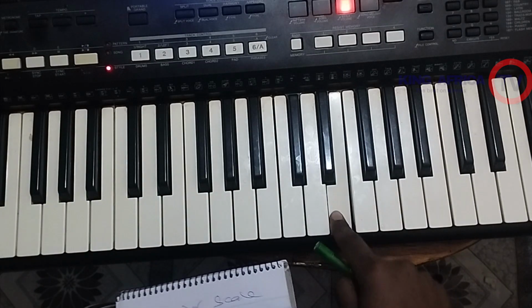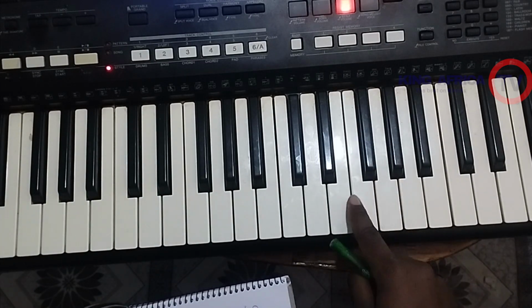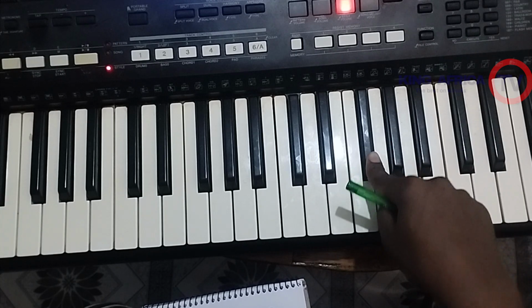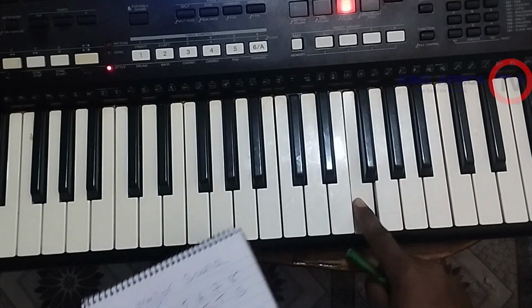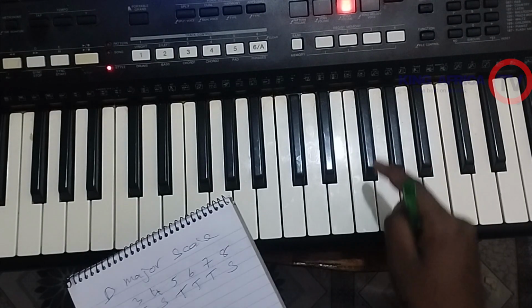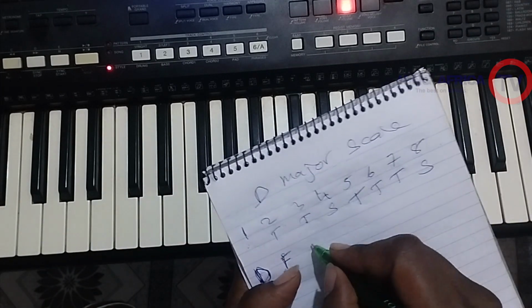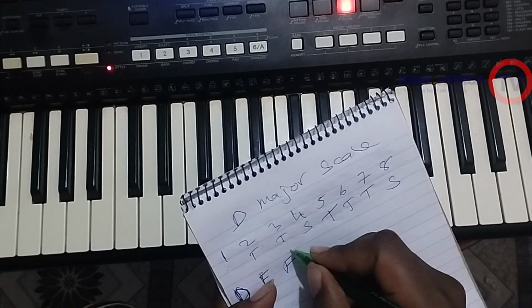So from E we are going to count another tone. So it's semitone, semitone. We go to tone. So our next one is F sharp.